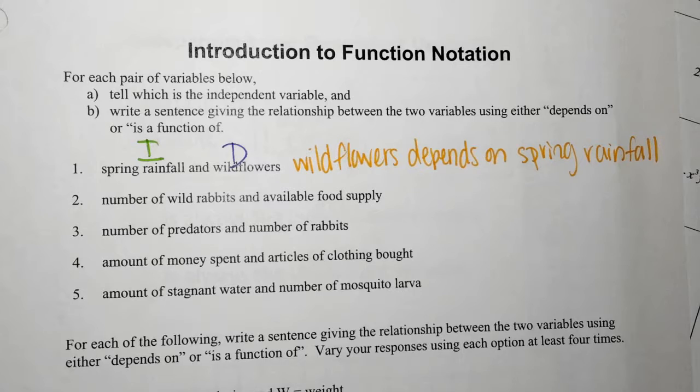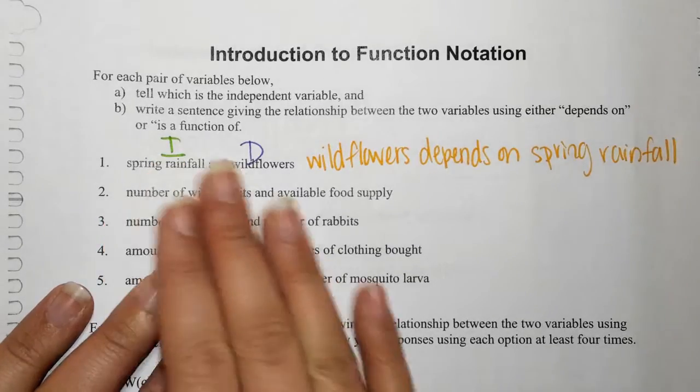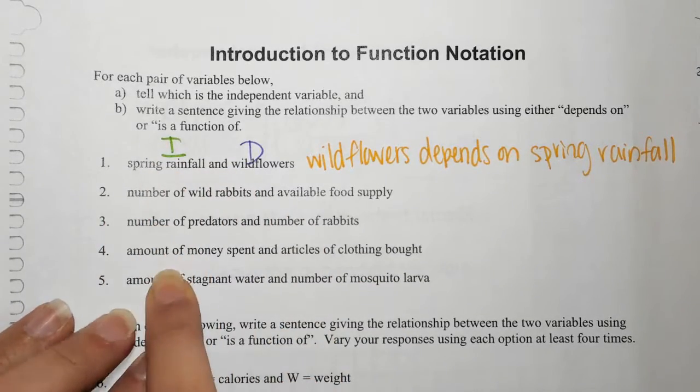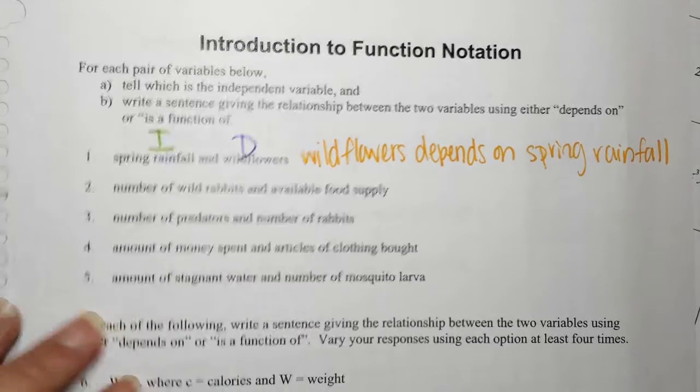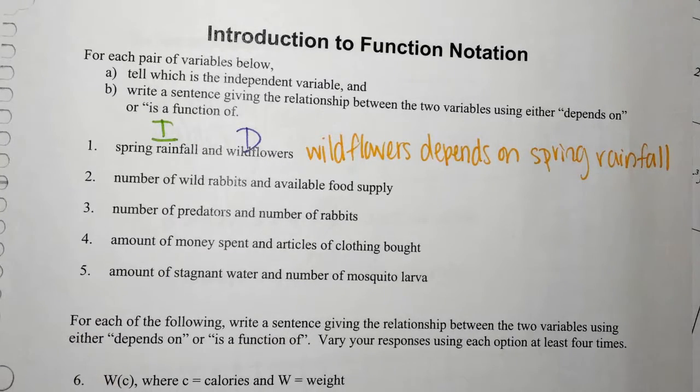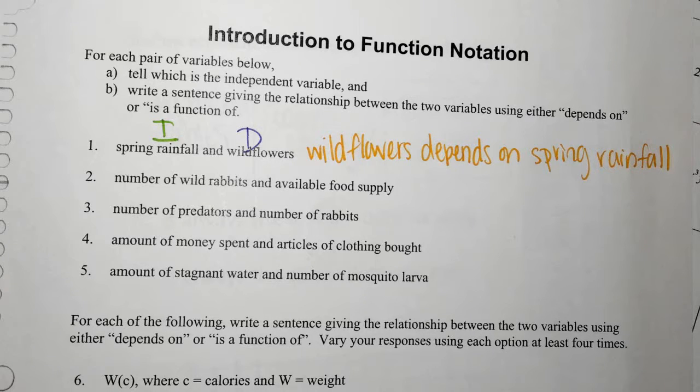Now, in your group, we're going to take 4 minutes, and you're going to determine the independent and dependent variables of the next 4 statements. We're not going to write a sentence yet. In your group, you're going to decide which one is independent and which one's dependent. Then we're going to talk about it, okay? You can speak with them about math, not talking to Chandler about random things.